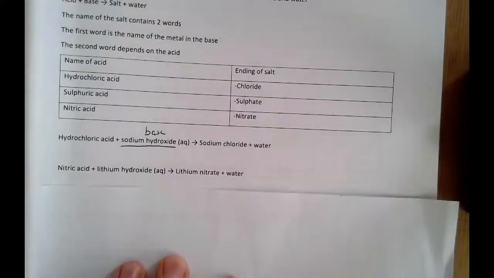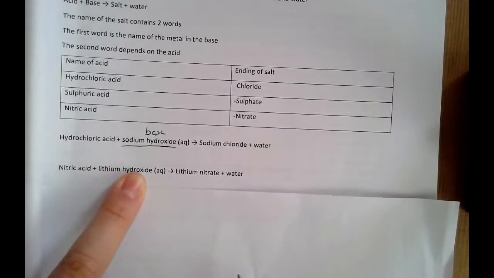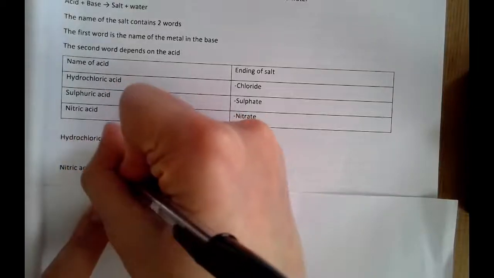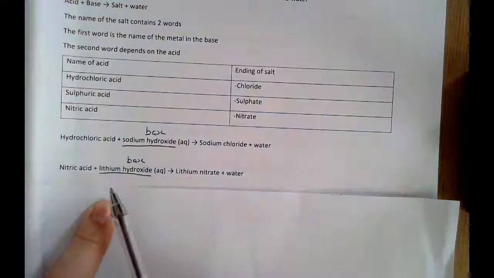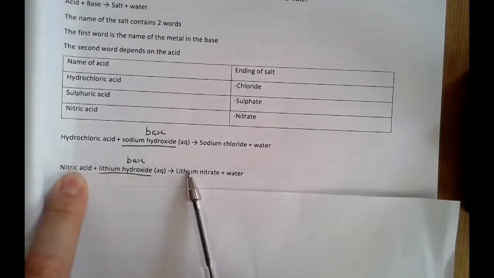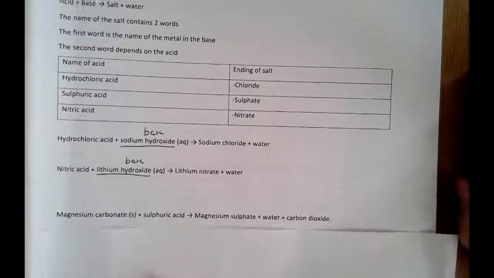If I look at another example, I've got nitric acid, so that's clearly my acid, and lithium hydroxide. So it's a metal hydroxide, so lithium hydroxide, that is my base. The first word in my salt comes from the metal of the base, so that's going to be lithium. The second word in my salt comes from the acid, so it's going to be nitrate.